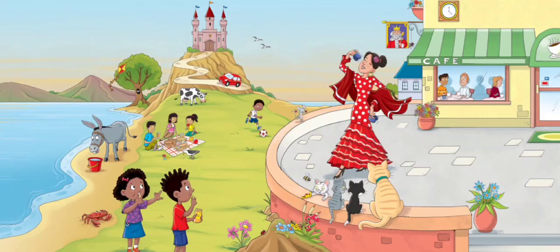K, k, k, k. They start to dance and clap to the music, swirling their bright crimson dresses. The children spot a crab, clicking its claws on the sand. K, k, k, k. "Look, the crab is joining in too," they laugh.